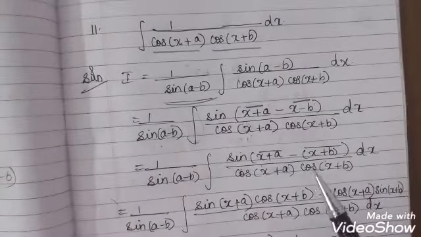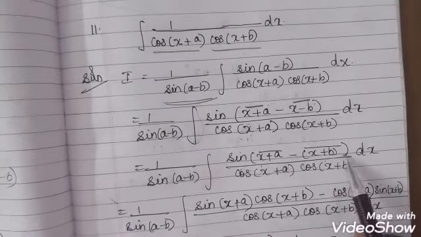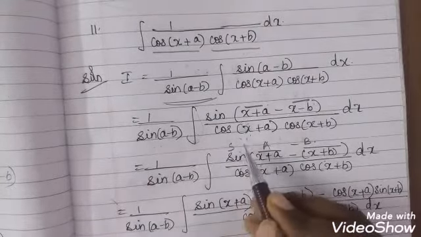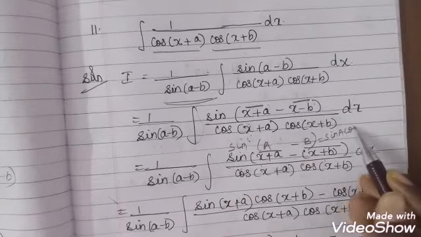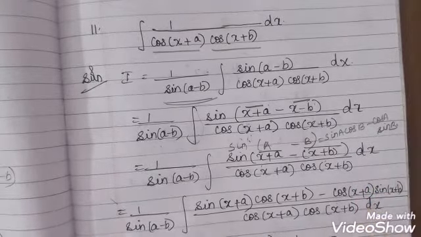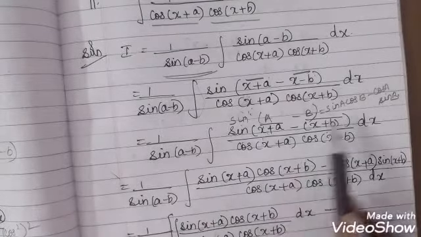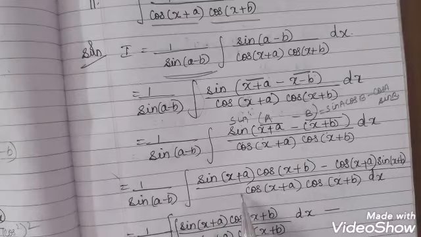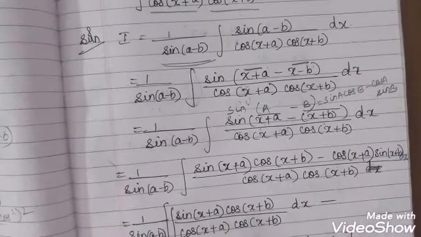It's 1 by sine of a minus b. Here, if you see, it's the integral of sine of x plus a minus of x plus b that you've got here. So what formula is it actually here? Sine of a minus b. What is sine of a minus b equal to? It's nothing but sine a cos b minus cos a sine b. This is the formula you have here. Okay. So using this I can write it as 1 by sine of a minus b, the integral of sine of x plus a into cos of x plus b minus cos of x plus a into sine of x plus b, divided by, of course you will have this dx here, the denominator cos of x plus a into cos of x plus b.